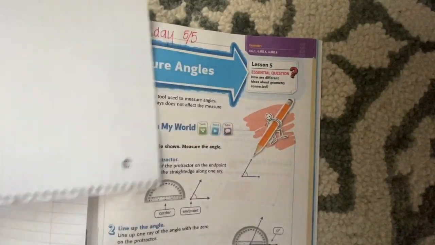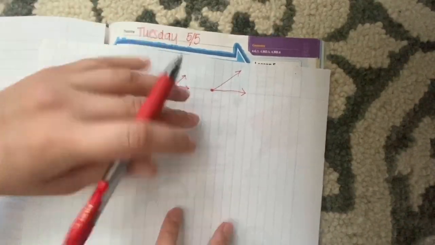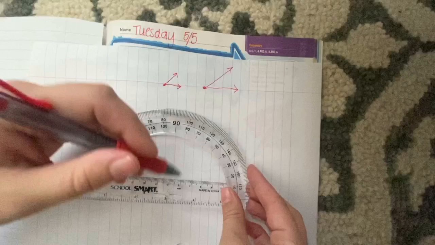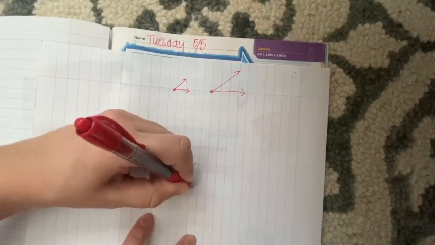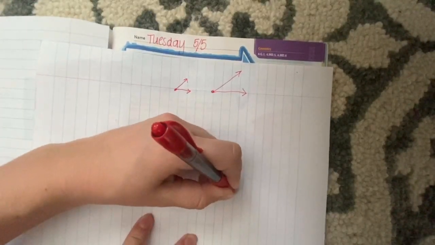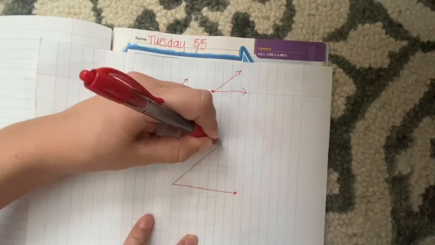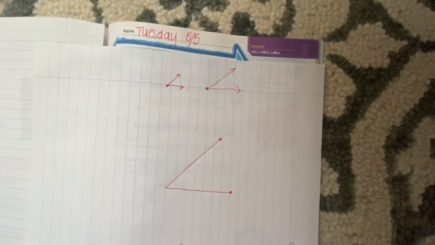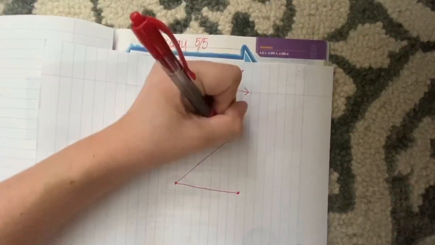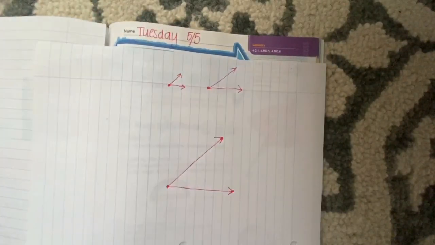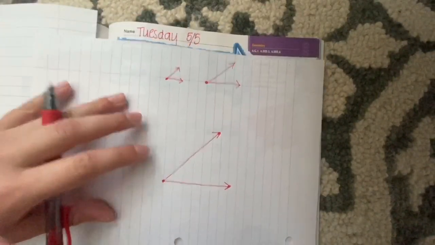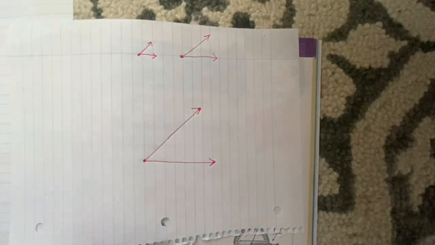Okay, so I'm going to show you how to measure an angle. I'm just going to draw a random angle, okay? Here's my angle. Oops, those should be arrows. I'm going to show you how I would measure this angle.